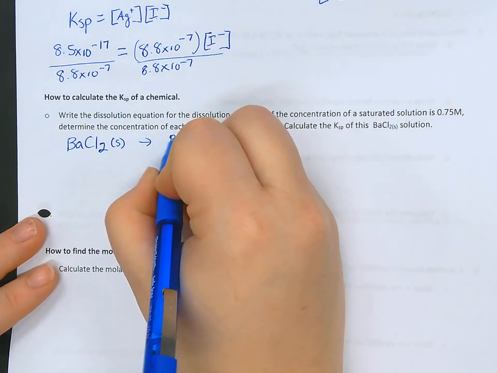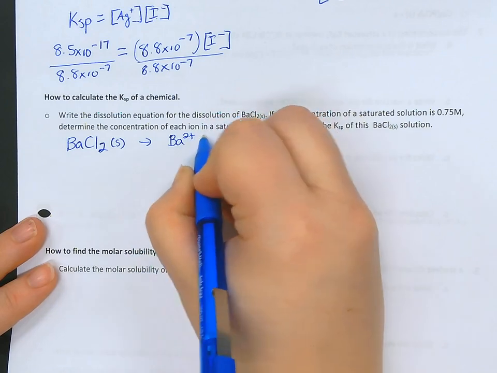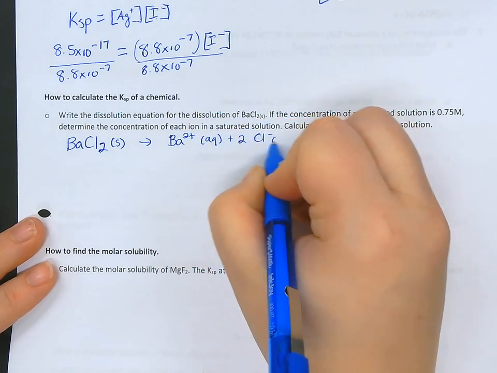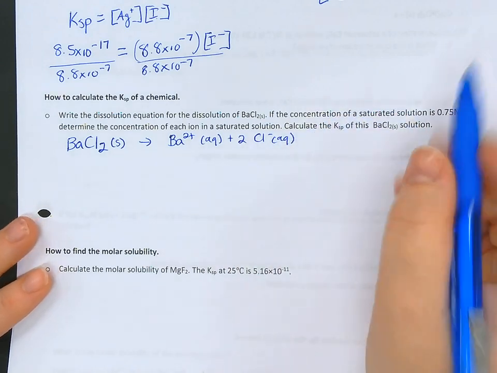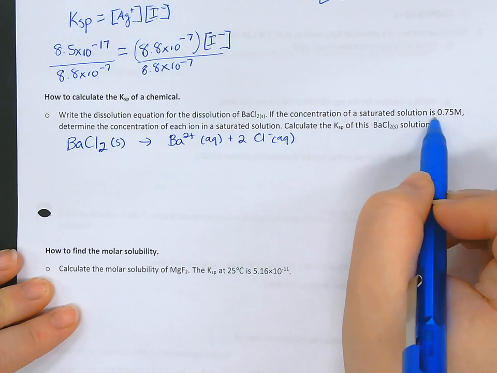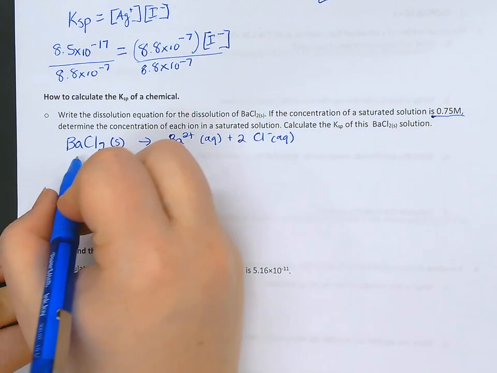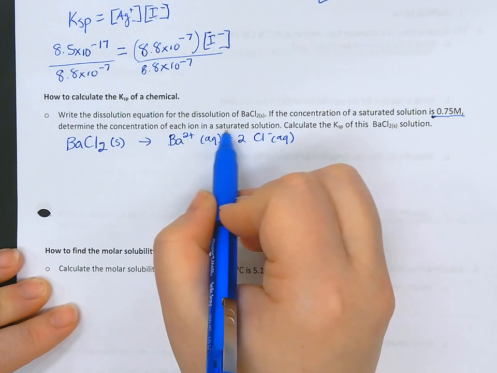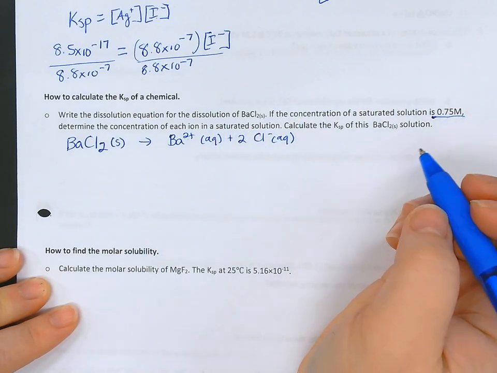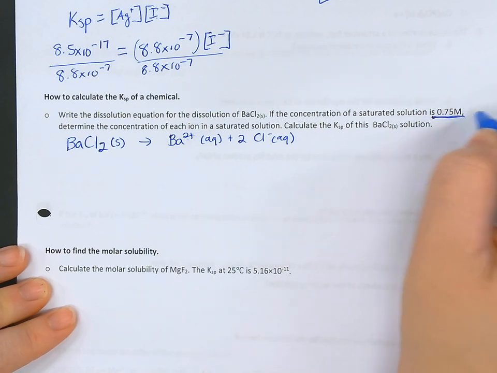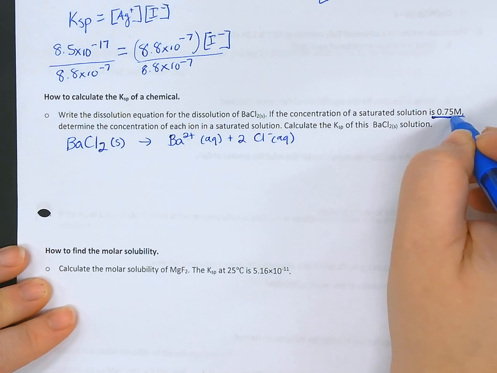And when it breaks down, we get Ba2 plus, and we get 2Cl minus. So if the concentration of our saturated solution is 0.75 molar, determine the concentration of each ion in the saturated solution. Calculate KSP. So when our solution is saturated, the solution's molarity is 0.75.